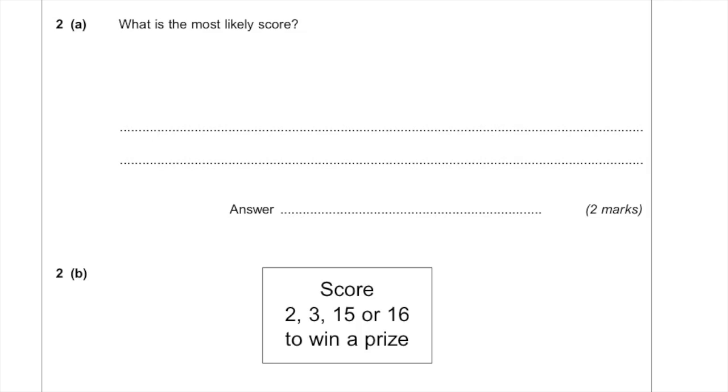Part A. What is the most likely score? If we flick back, the most likely score is 9, which comes up 8 times more often than any other score, giving it a probability of occurring of 8 out of 64.